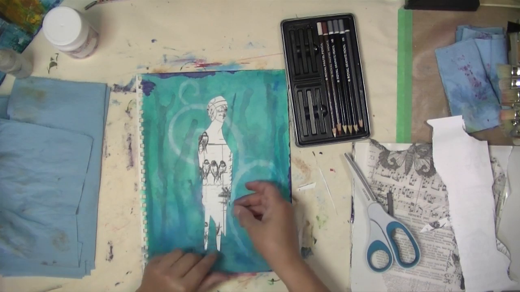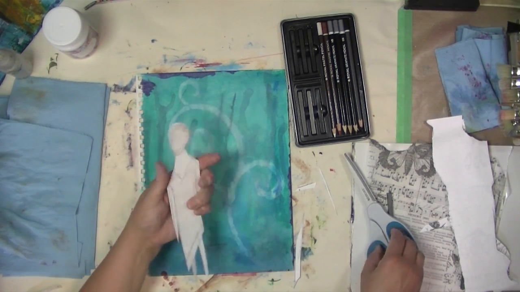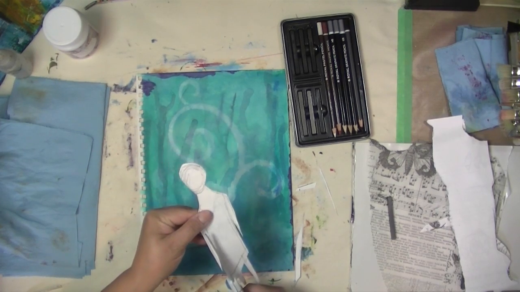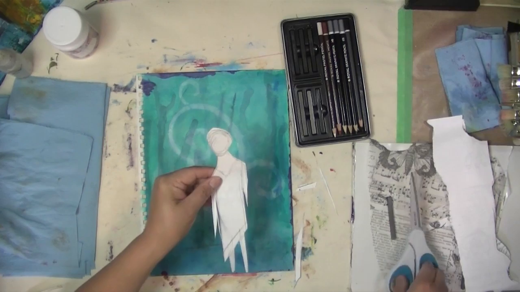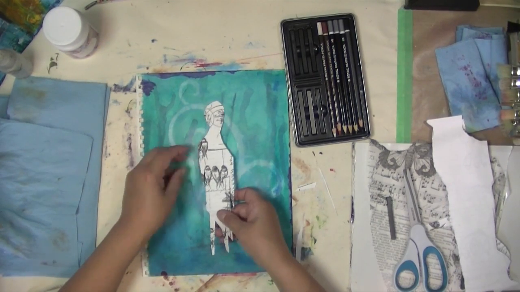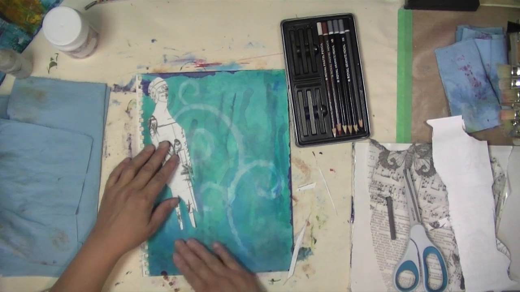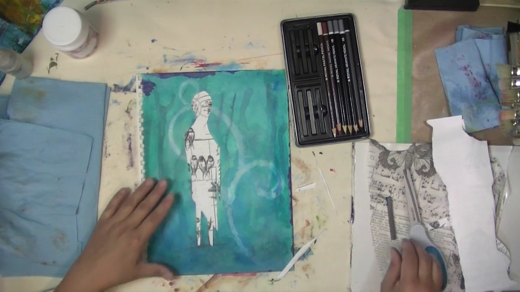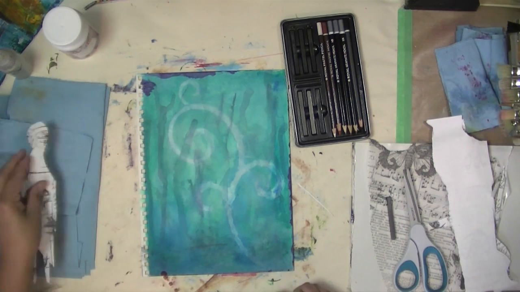Okay, so there's our lady. And that'll be where her feet are. So I'm just going to accent the background now.